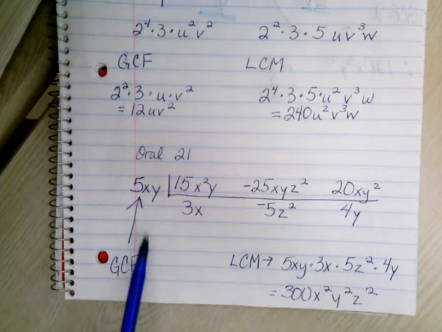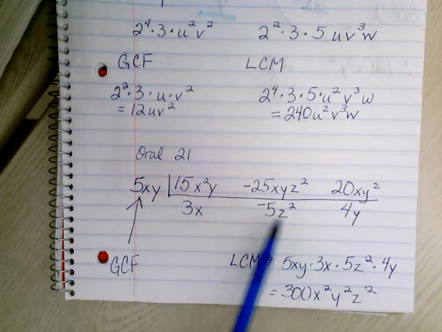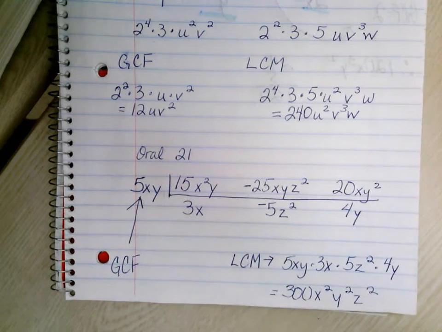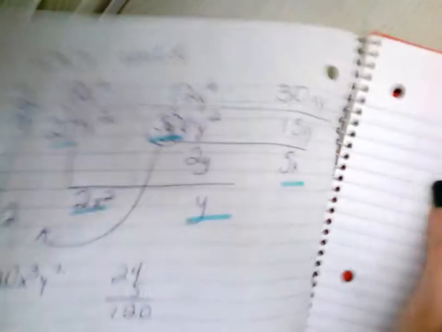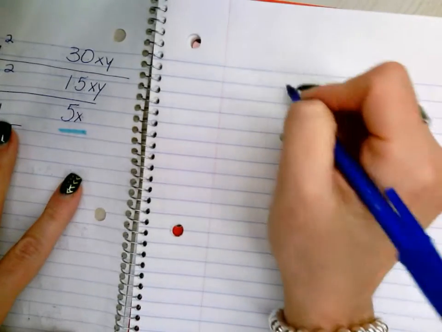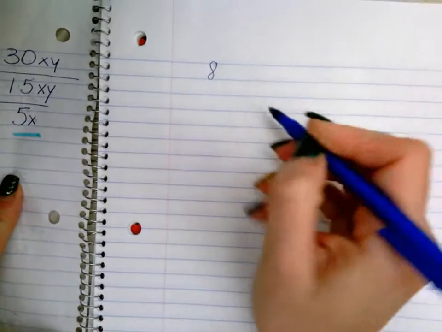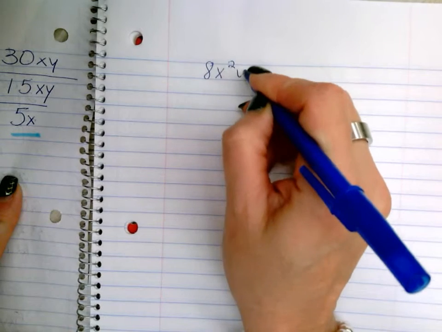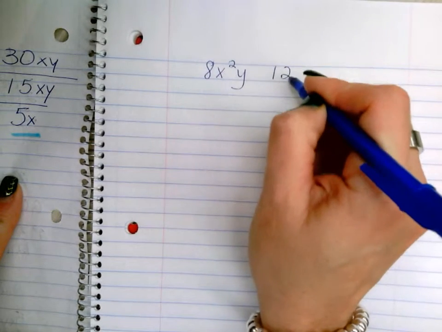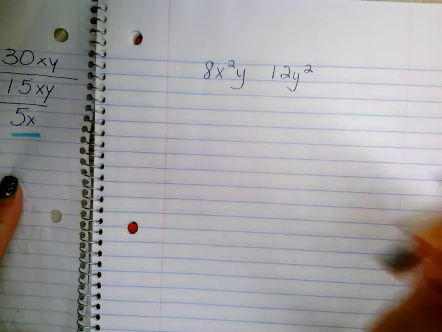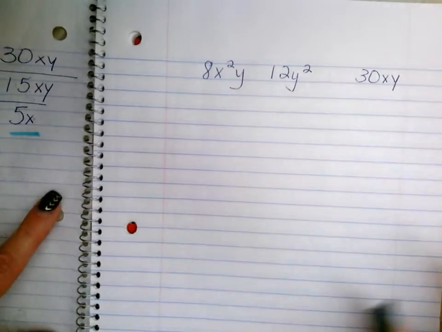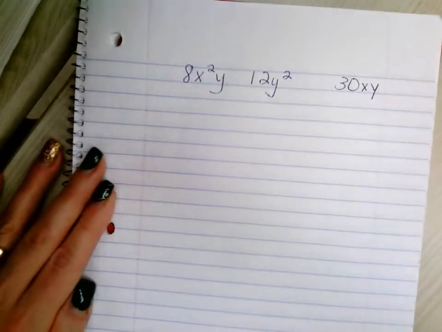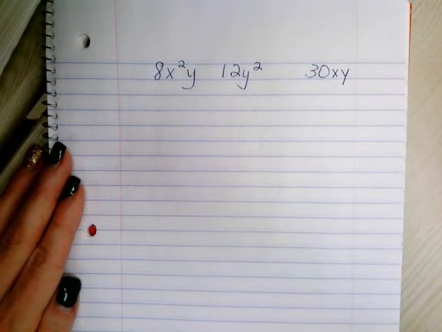So the least common multiple is a product of all of these, getting rid of the negative. And there's your answer there. This one was nice and clean and easy, but I do have another one for you that's not quite as clean. I'm going to go ahead and get it started. Okay, so I've created another alternative one for us to try, and it looks super easy.